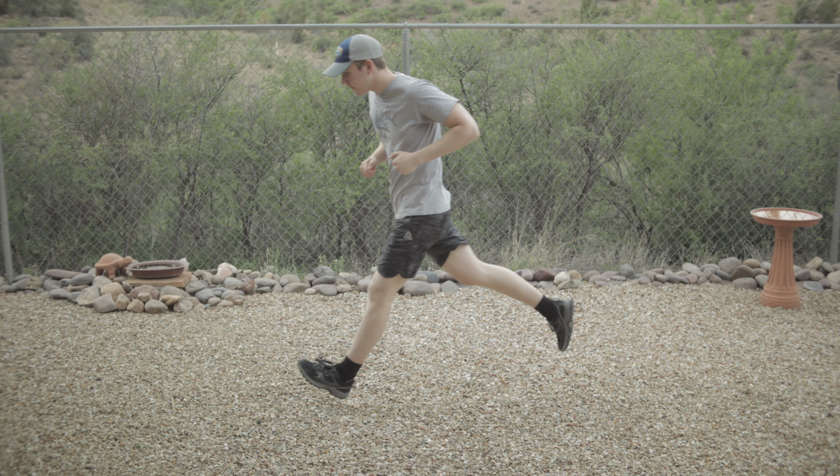Now say you were to do 1/1000, that's a really fast shutter speed, and if you were to take a picture of someone running across the screen at that shutter speed, it's so fast that between the start and the end, it's not going to look like the person even moved.